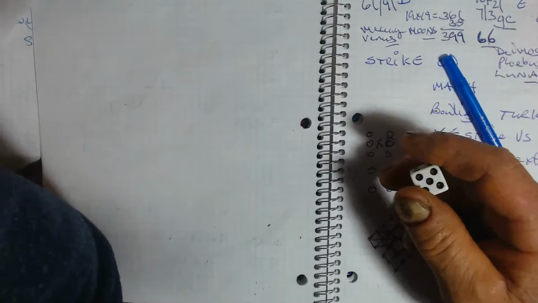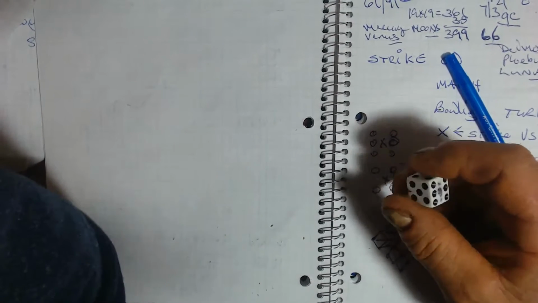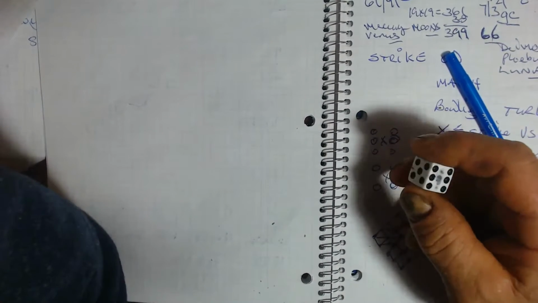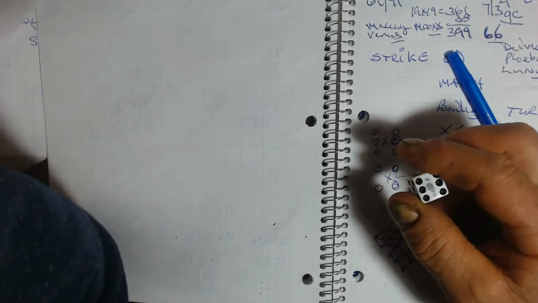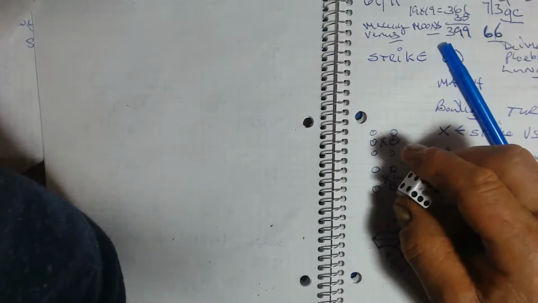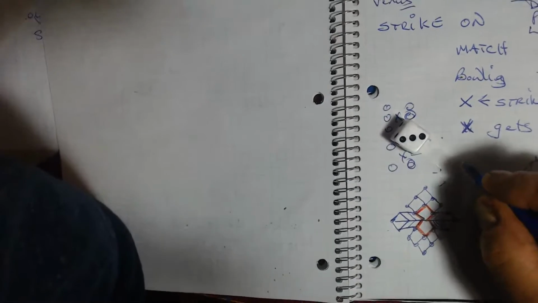4 times 1, 4 plus 1 is 4 and 5. 4 times 5, 4 plus 5 is 20, and 9 minus it is 11. Added it is 29 to birth. When you minus it, and it creates 2 plus 9 equals to 11.